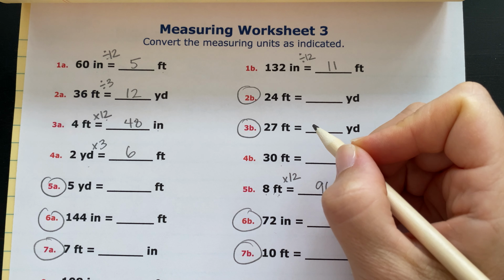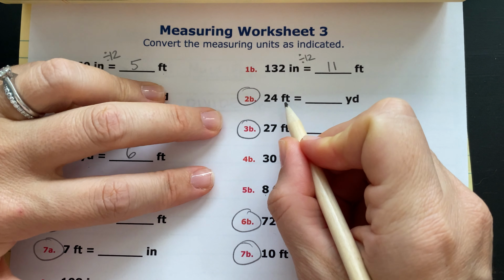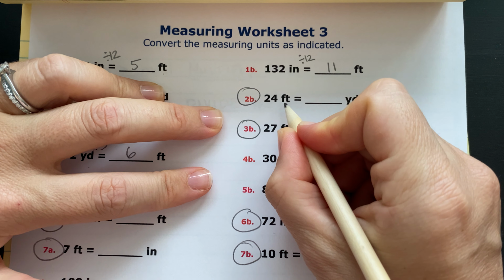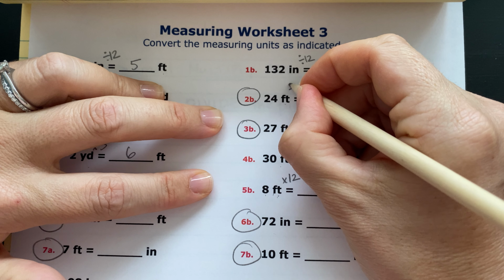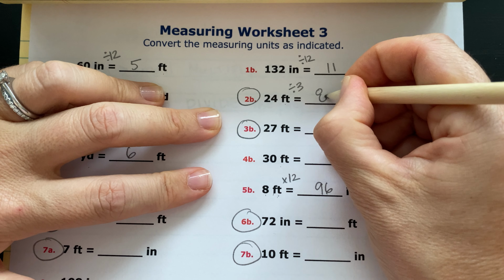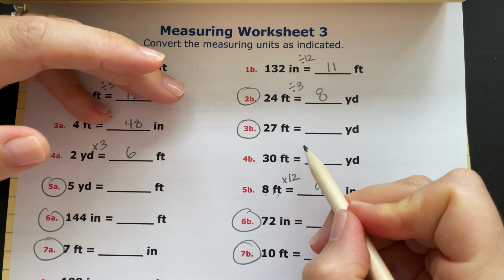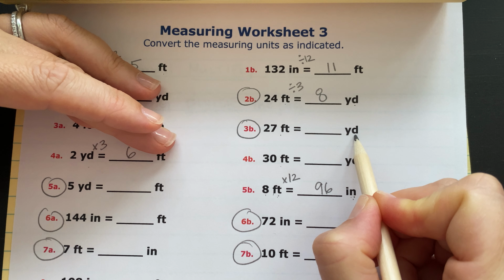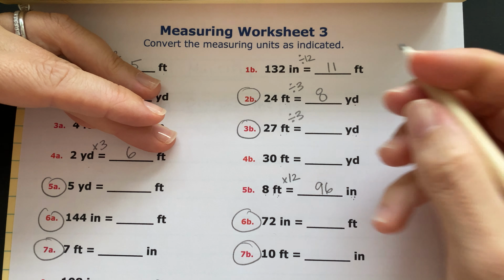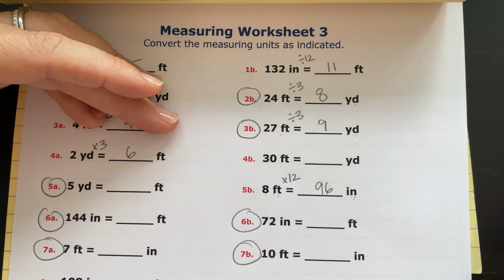All right, so for 2B, we are going small to big, so we are going to divide the pig. There are 3 feet in 1 yard, so we would divide by 3. 24 divided by 3 is 8. In this one, we are going small to big, divide the pig, same thing, so we're going to divide by 3. That would be 9.